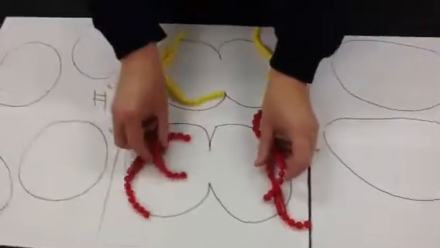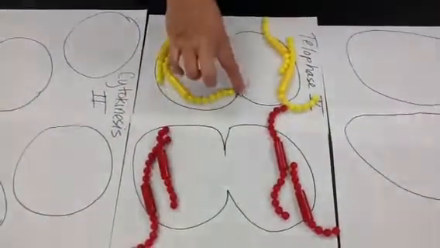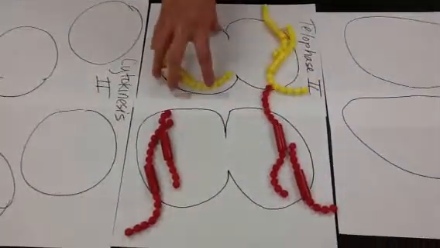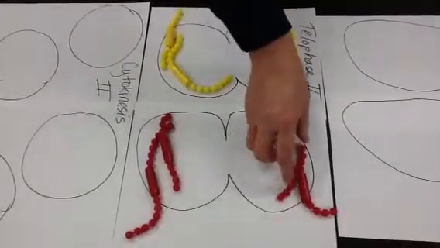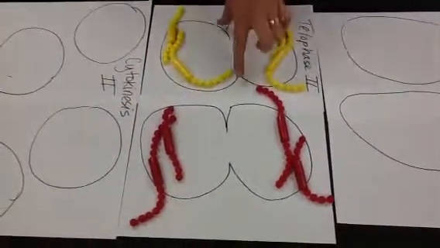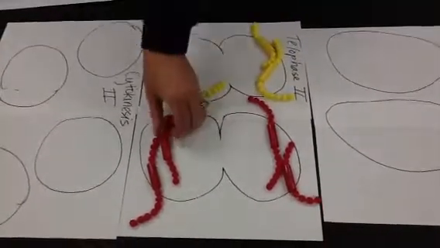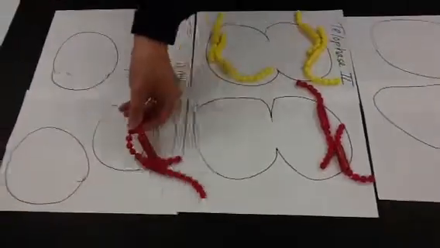Moving into telophase 2, the nuclear membranes are going to start to reappear. We've got pinching inward to form these separate cells. Remember, whatever you've already pulled together stays together. And these are going to start pinching inward to form 4 new cells. So we'll move into cytokinesis.